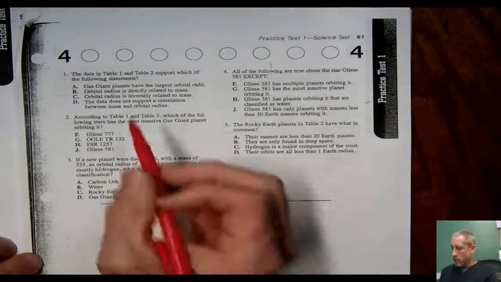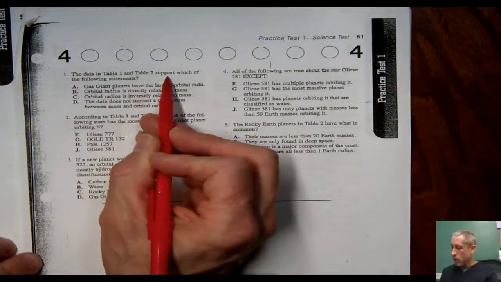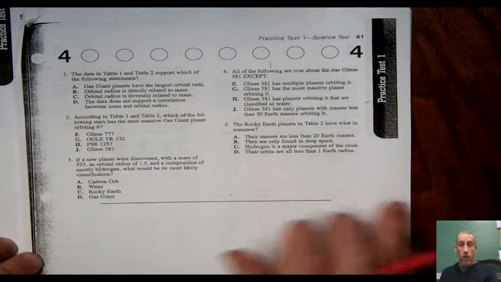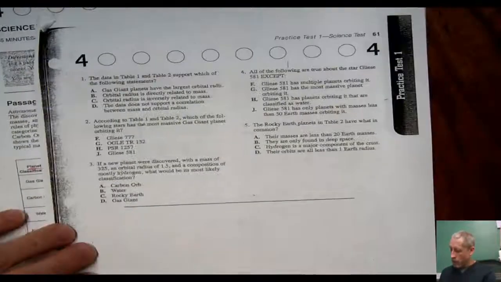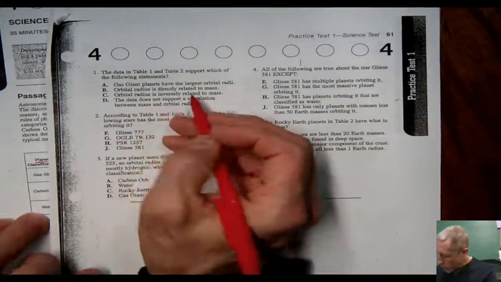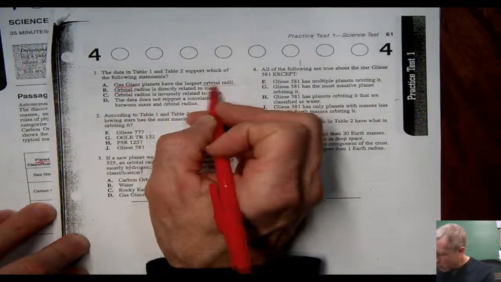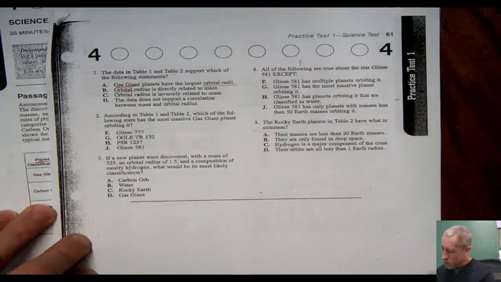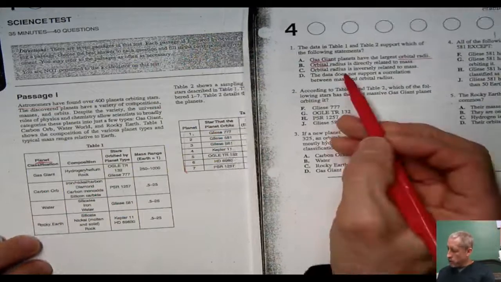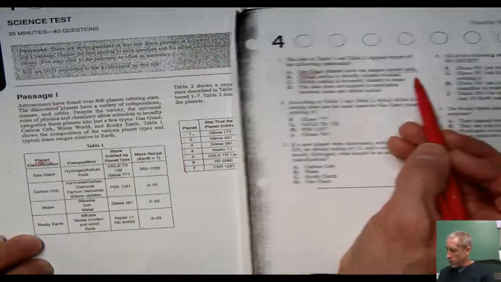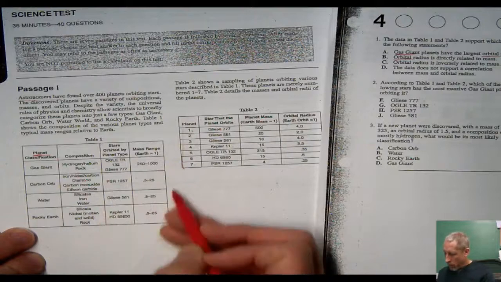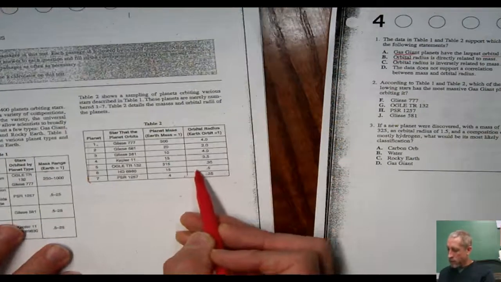The first question says the data in Table 1 and Table 2 support which of the following statements. So I'm going to make sure I pay attention to both tables. I'm asked about which classification goes with an orbital radius, so just process of elimination. This says gas giant planets have the largest orbital radii. Well, orbital radii I don't see anywhere over here on Table 1, but I do see it here in the last column on Table 2.